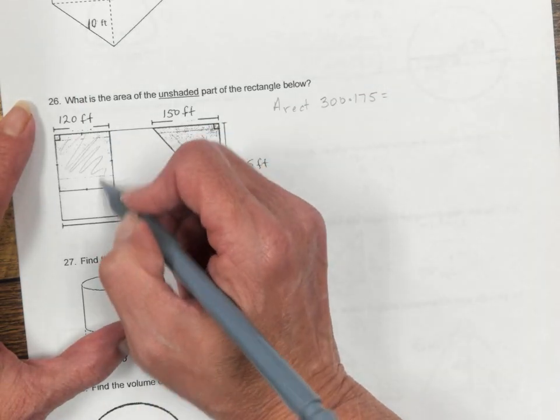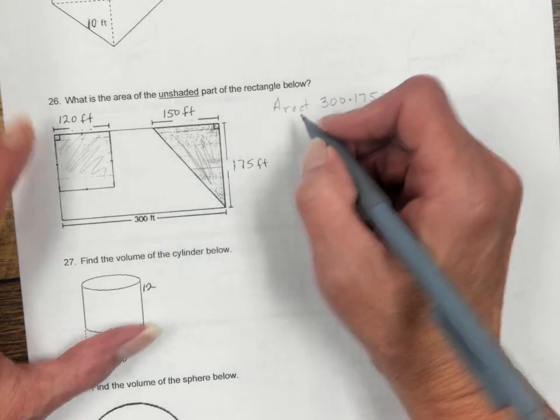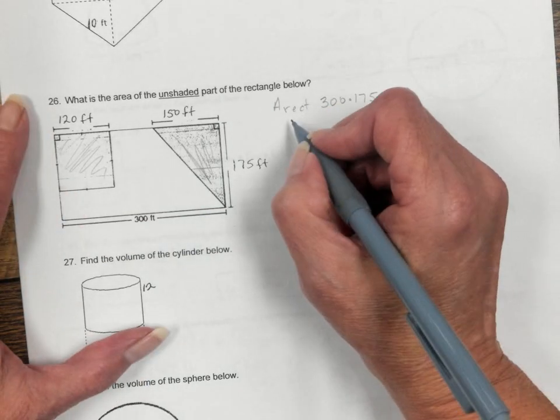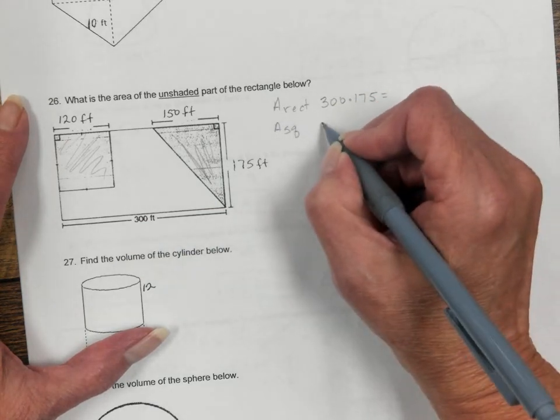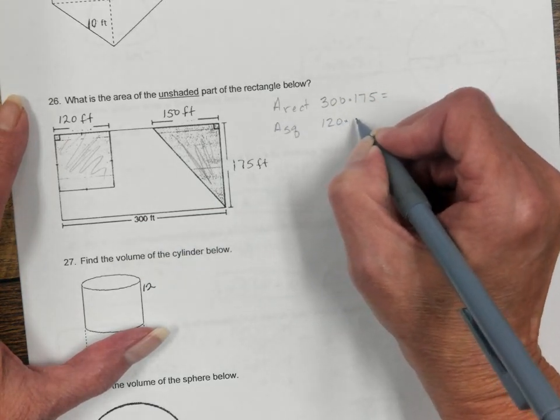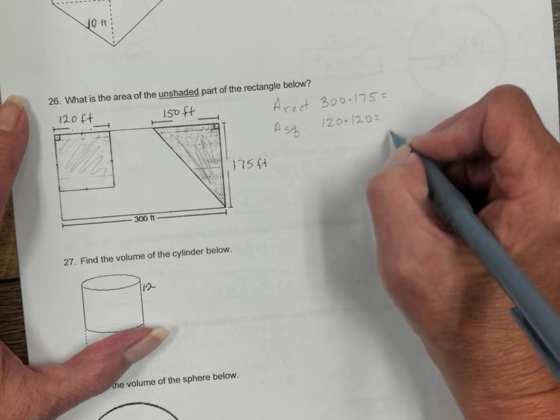And then I'm going to subtract off this shaded part. Now that shaded part is marked as a square. So the area of the square is going to be 120 times 120, and I am going to subtract that.